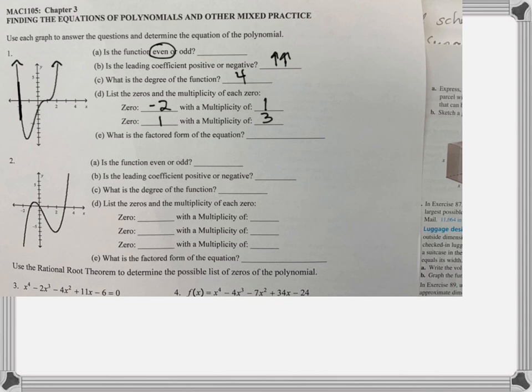I literally couldn't hear you. X cubed plus 1 times x plus 2. I give you the x plus 2. That is correct. Because where is it coming from? Because your 0 is -2, and if you put it as a factor, it's always opposite, it's x plus 2.